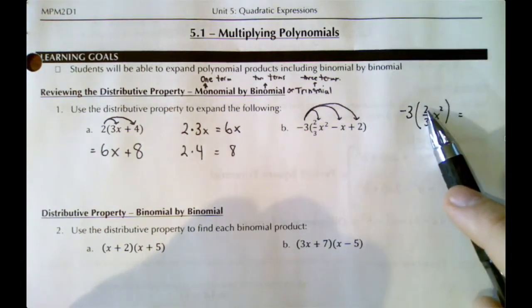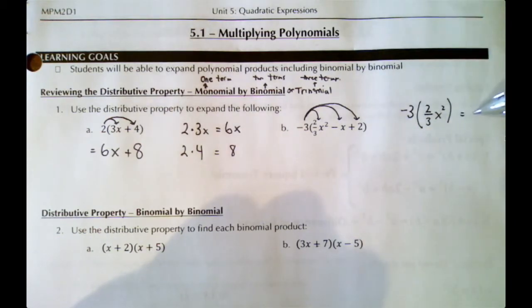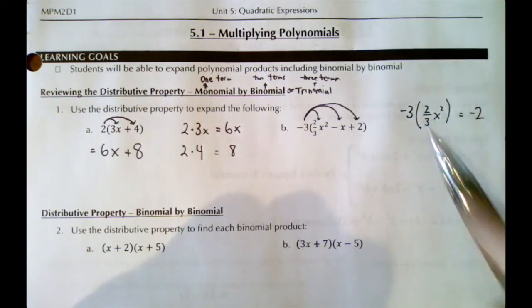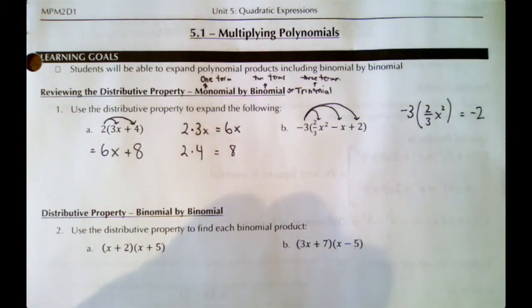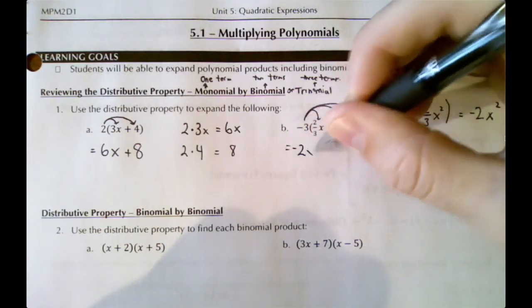Negative 3 times 2 is negative 6, and if we divide by 3, we get negative 2. If you don't remember how to multiply a number by a fraction, you multiply the tops, and then you divide by the bottom. And x squared, there's no letter in the first term, so this just remains as an x squared. So our first multiplication gives us negative 2x squared.